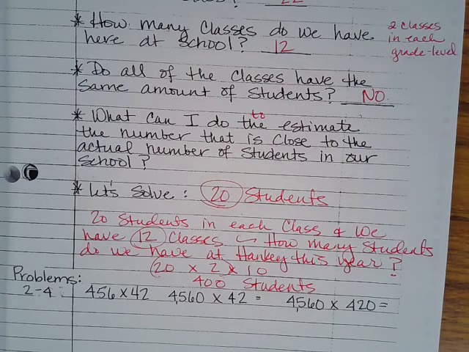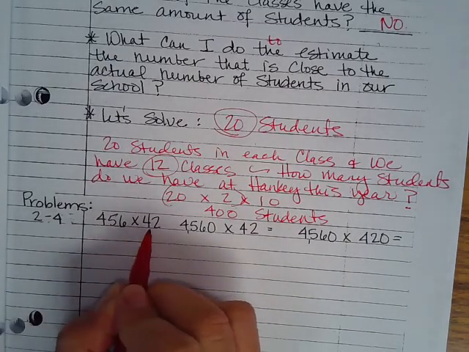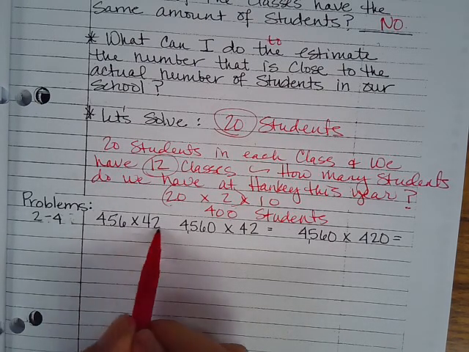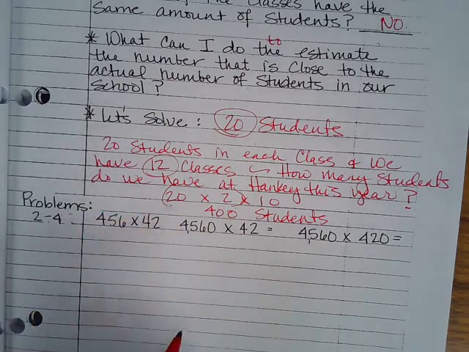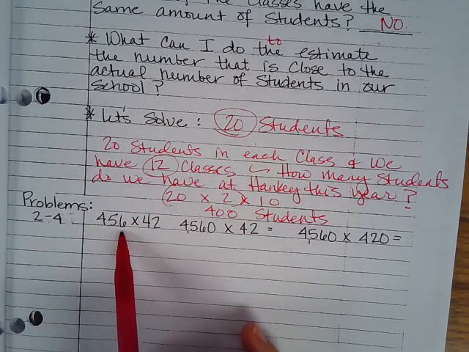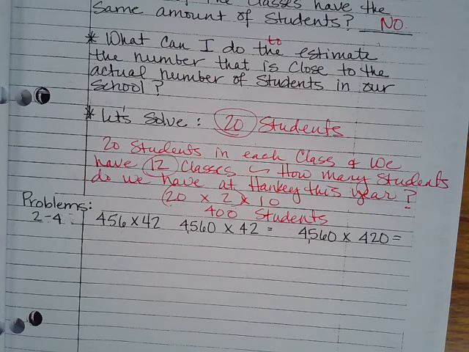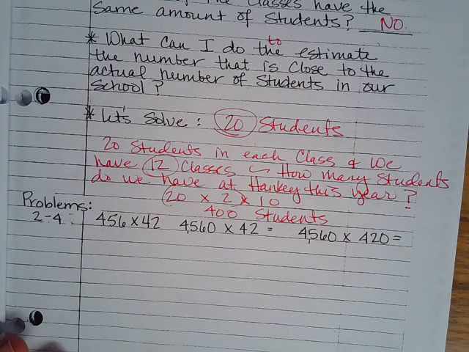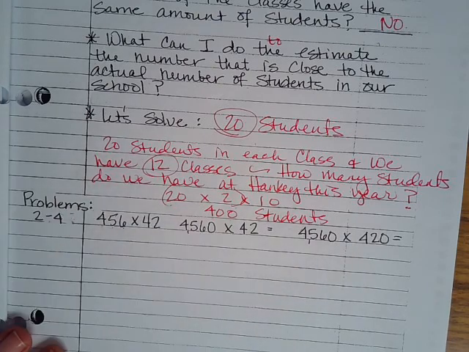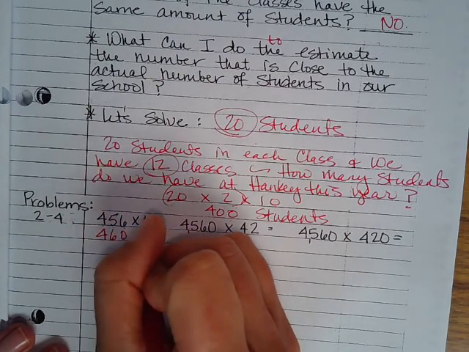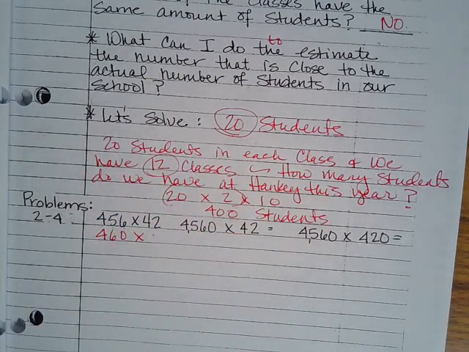All right. So 456 times 42. Now, that'd be a little bit difficult to try to do inside your head, right? So what our big idea is today is to try to round our numbers to make them easily multipliable without having to use paper and pencil. So let's start by rounding to the nearest 10. Rounding 456 to the nearest 10, what's that going to give me? 460. So 460 times, and what do you think we should round 42 to?